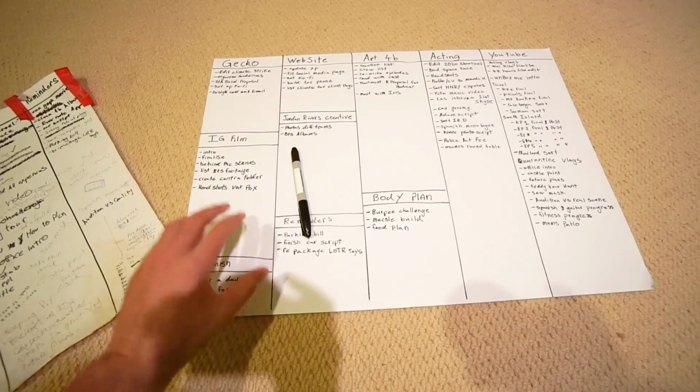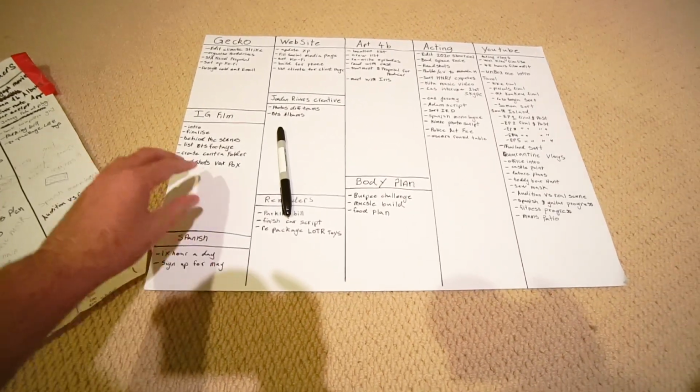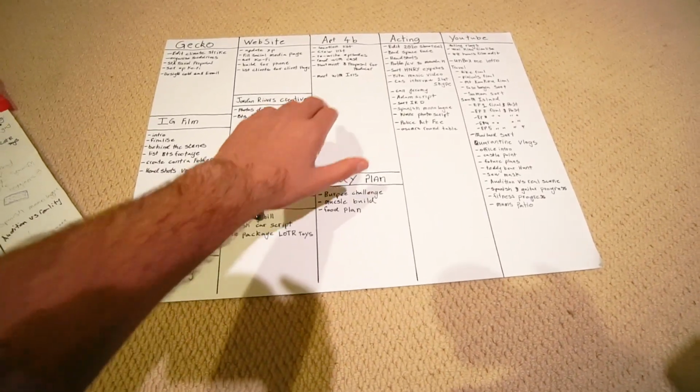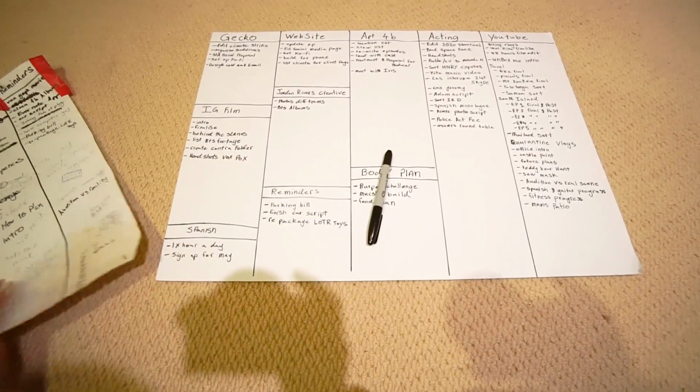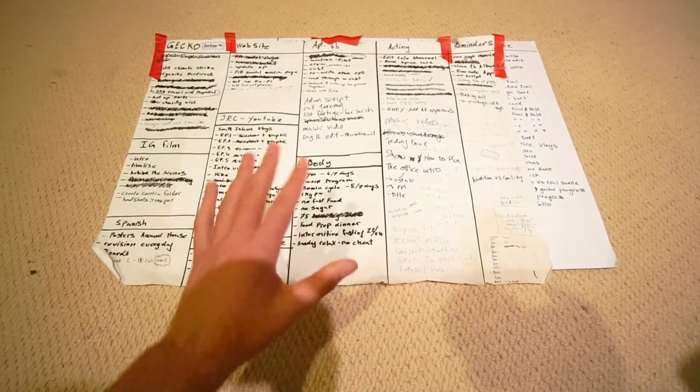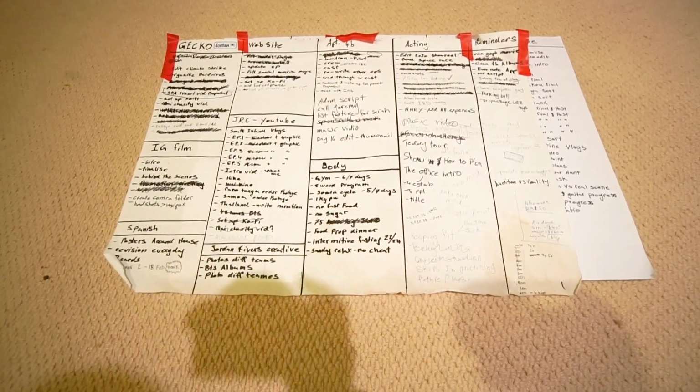But these are my tasks. This is what it should look like at the beginning of each month. All these nice empty spaces ready to be filled, all of these nice words ready to be crossed out. And by the end of the month, it'll look something like that, depending on how productive you've managed to be.